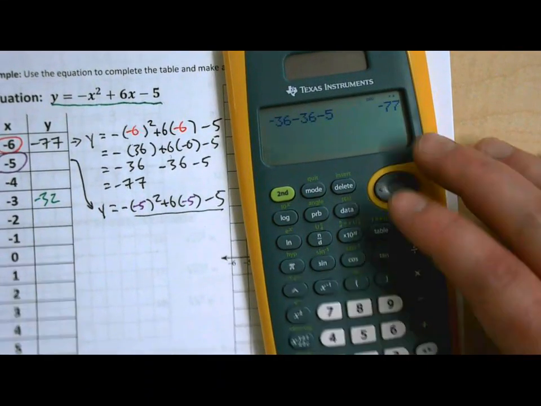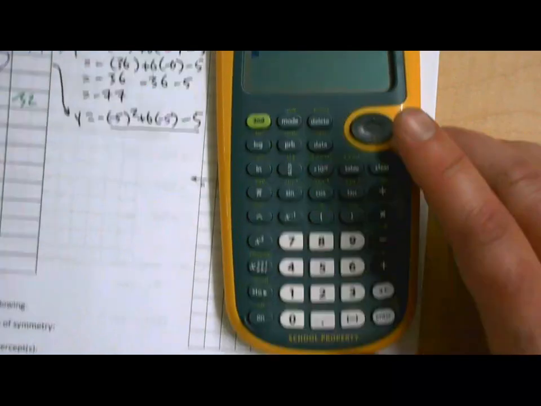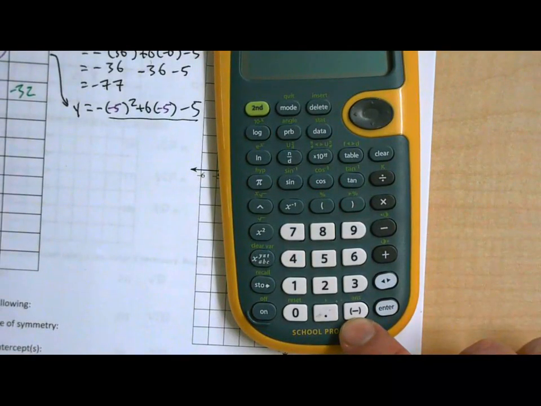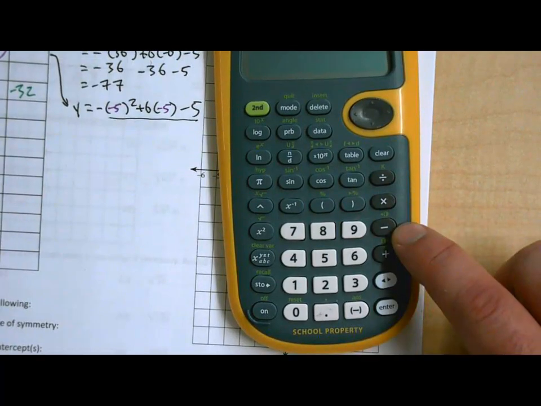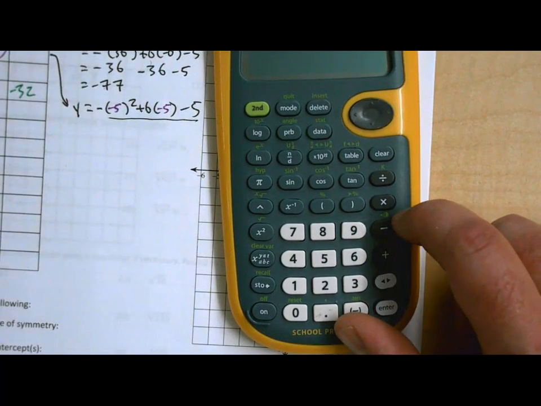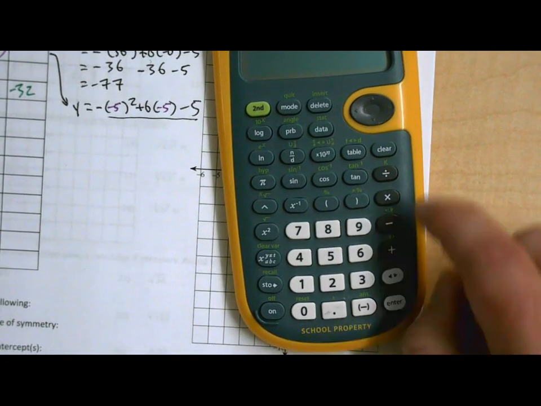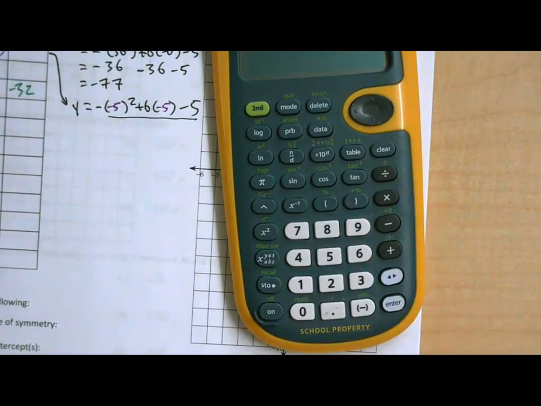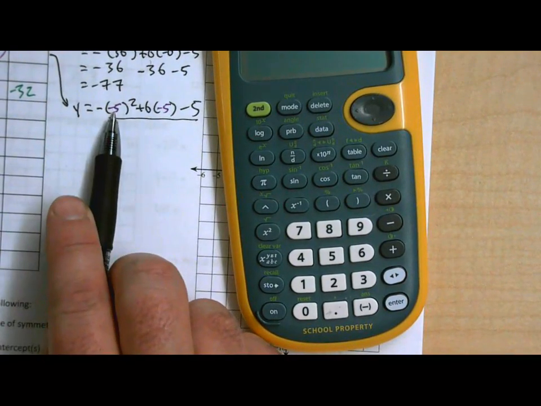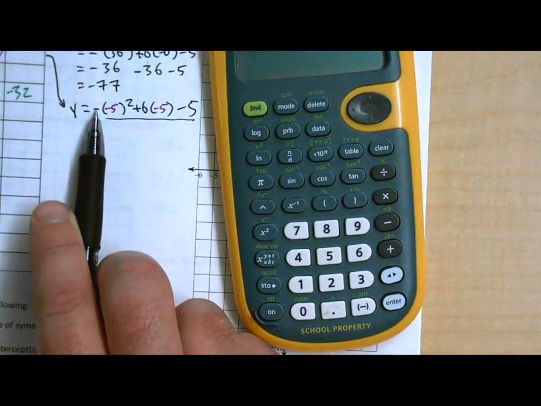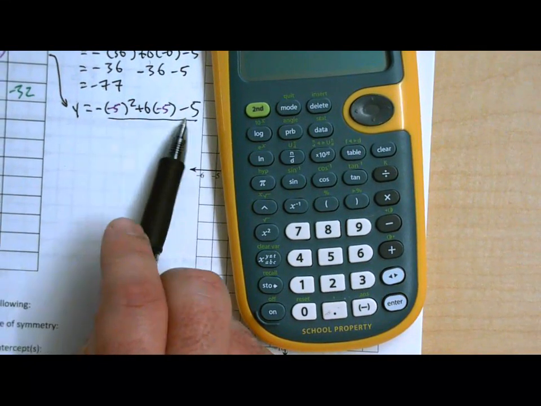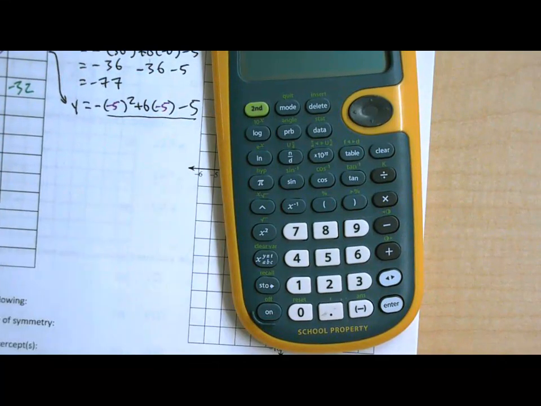Now, when you use these calculators, there's a separate negative button and a minus button. Do you guys see the two? Okay, check on your calculator. You probably got a negative button down at the bottom and a minus button on the side. So the negative button is for this, like this is going to be a negative, this is going to be a negative, but this is going to be a minus. It's kind of confusing. You're going to figure out when to use what. But let's go ahead and type this in.